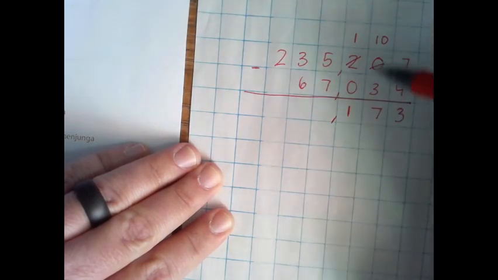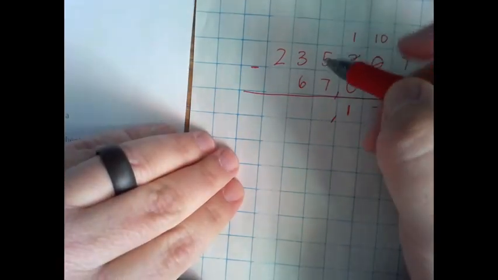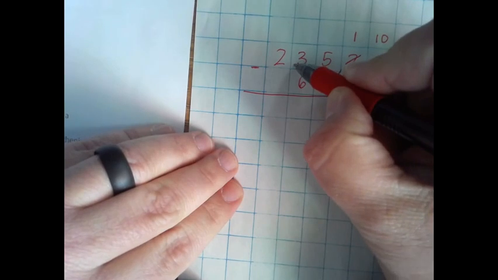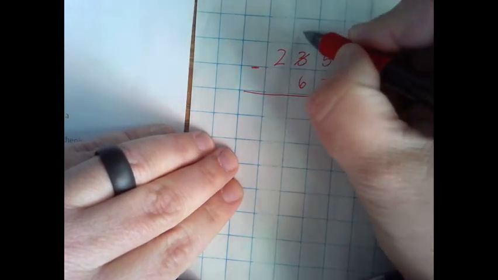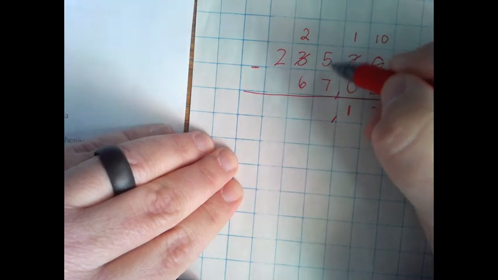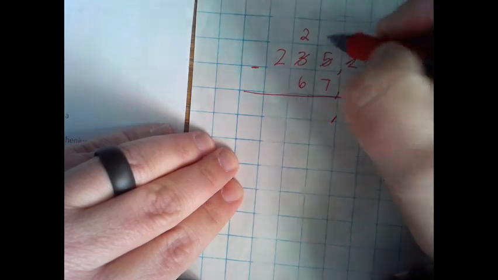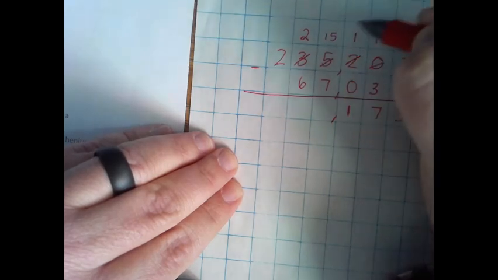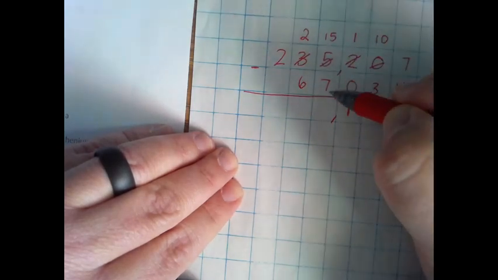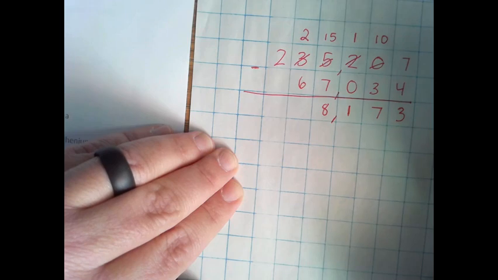Okay, put our comma. Now we have 5 thousands and we need to take 7 thousands away. Again, we can't do that, so we need to go over to our ten thousands place. I'm going to make this 3 ten thousands into 2 ten thousands. And we already had 5 thousands, so we're going to add 10 more thousands to that and make it 15. 15 thousands, take away 7 thousands is 8 thousands.